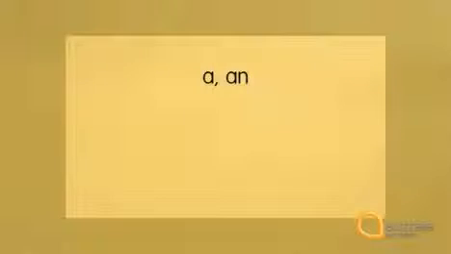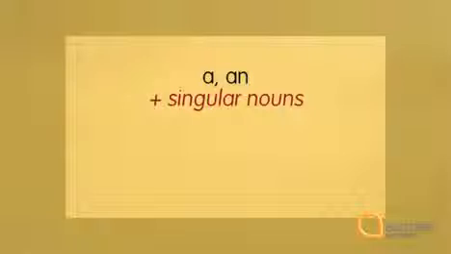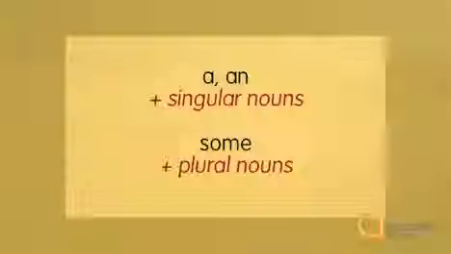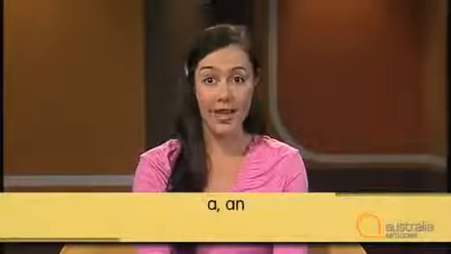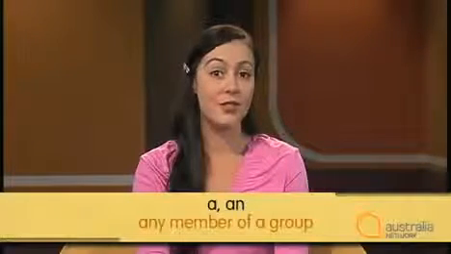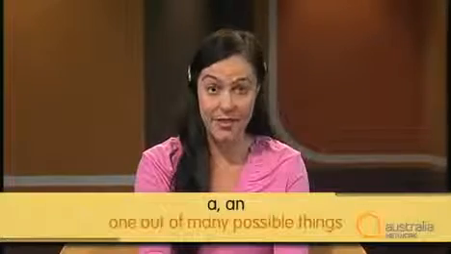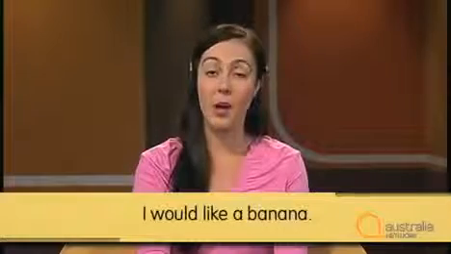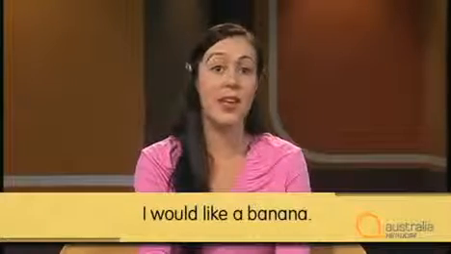A and an are only used with singular nouns. We use some with plural nouns. The indefinite articles a or an are used to refer to indefinite things, things that aren't specific. You use them when you're referring to any member of a group of things. The indefinite article does not refer to a particular thing, but one out of many possible things. If I say, I would like a banana, I just want any banana, it doesn't matter which one.